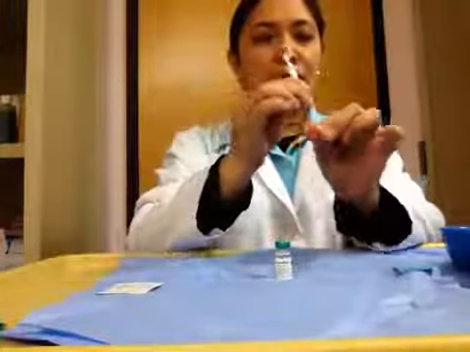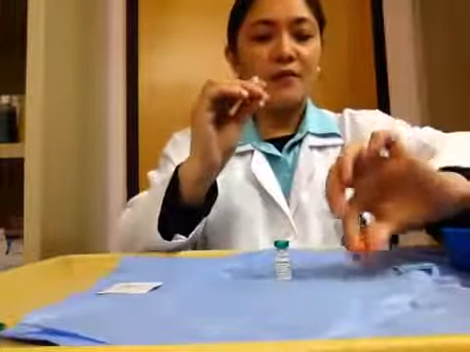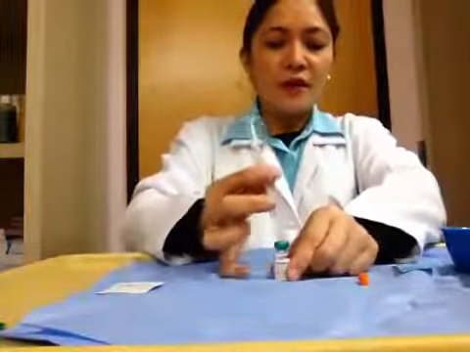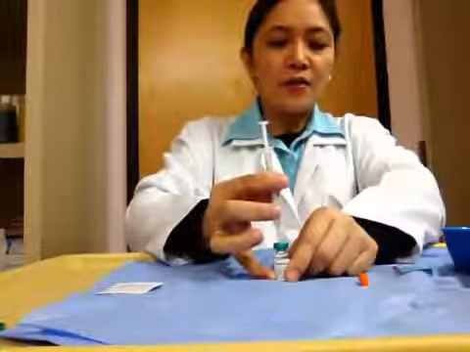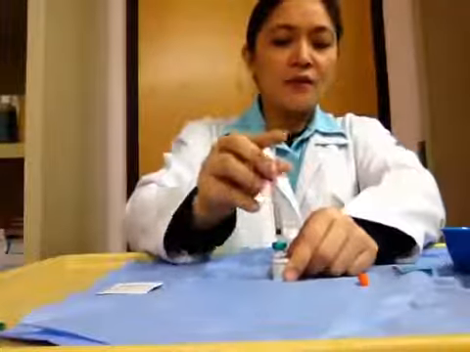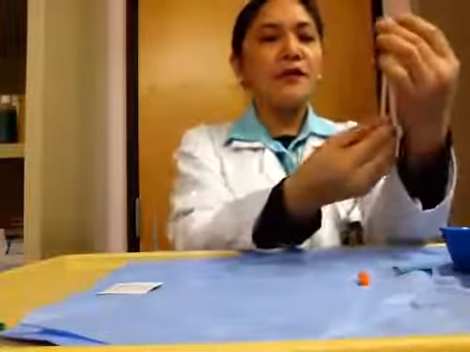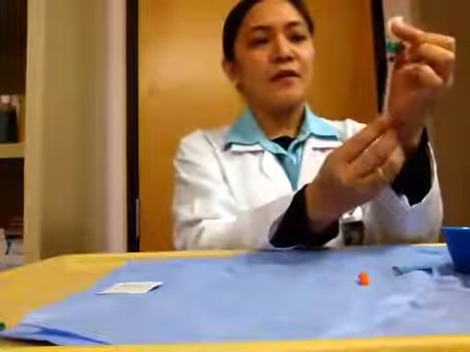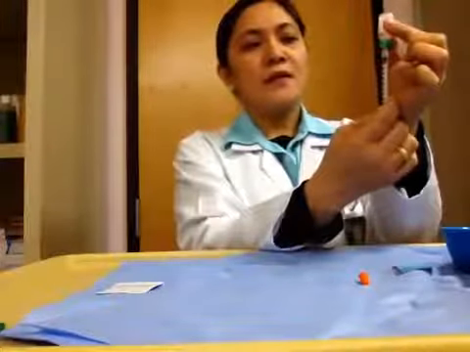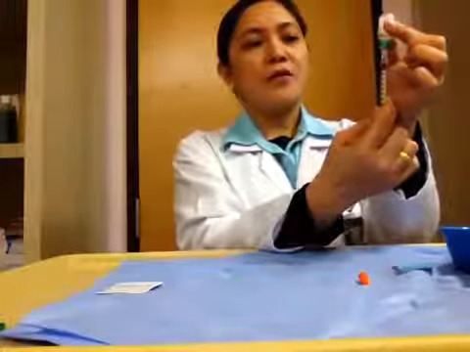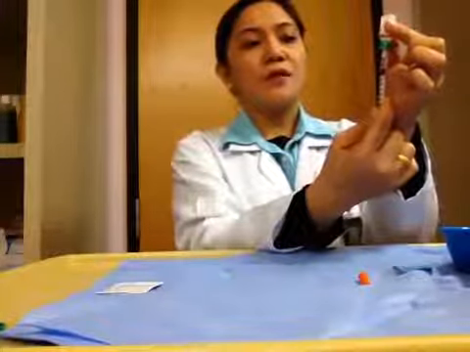Let's say 20 units of insulin. So you will place it at the 20 unit calibration with the air to be injected inside this vial. Then remove the cover of the needle and inject the 20 units of air into the vial. Invert the vial and get the desired amount of medication, which is 20 units.